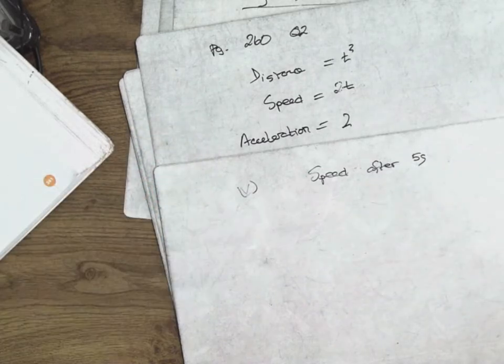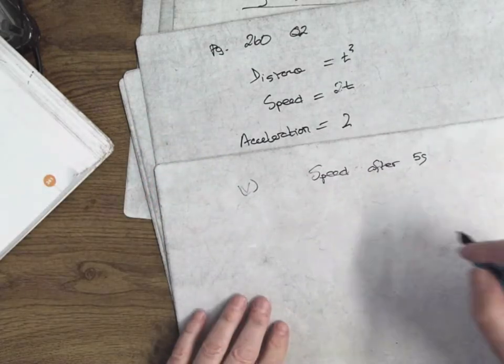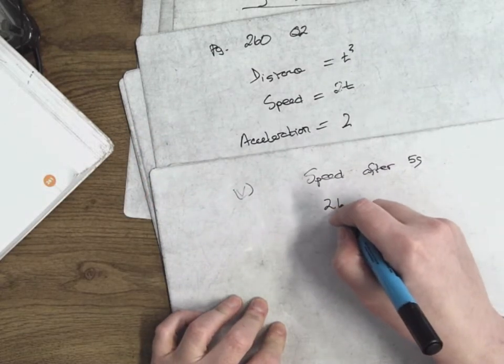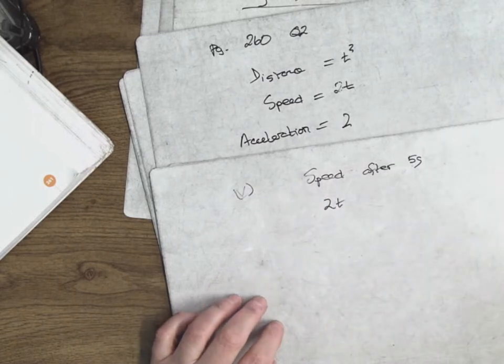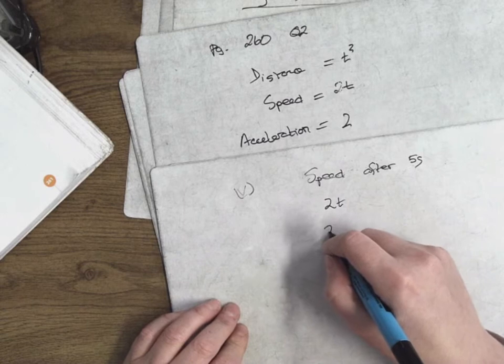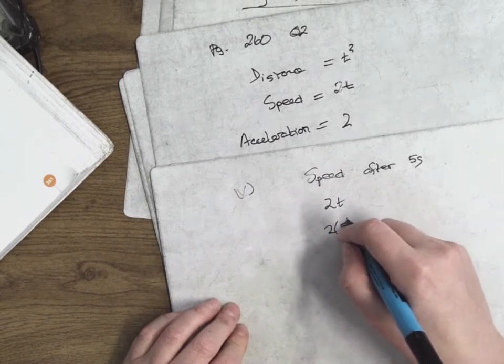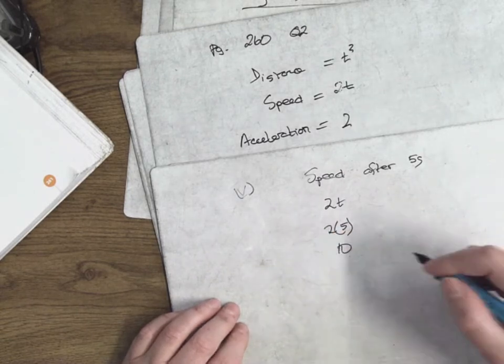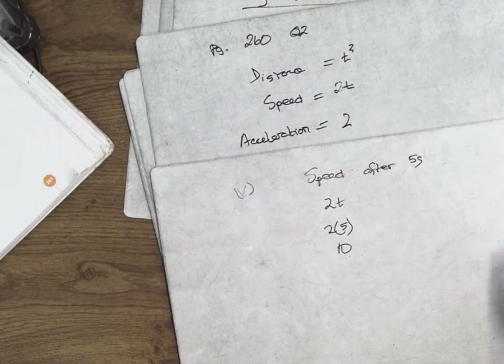What's the formula for speed? 2t. I want it after 5 seconds, so what do I do? Everywhere I see a t, put in a 5, so it's 2 times 5, which is 10. Okay, right.